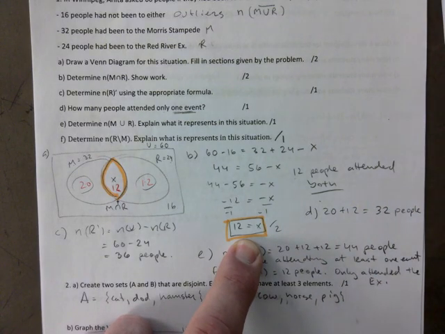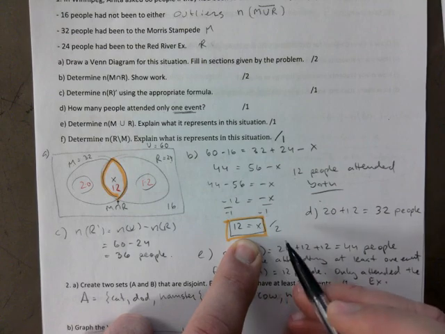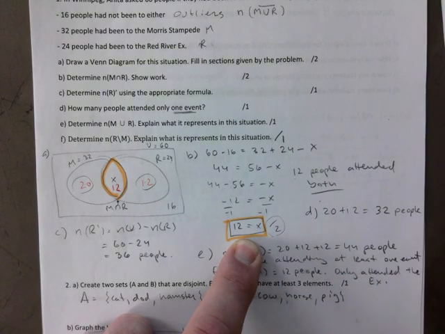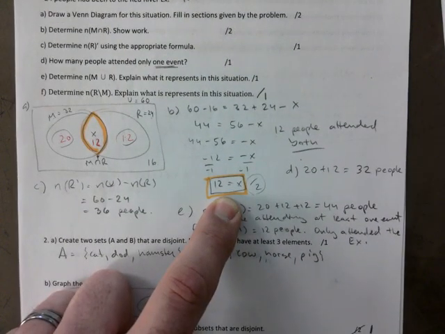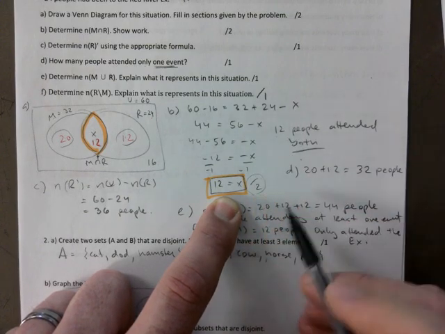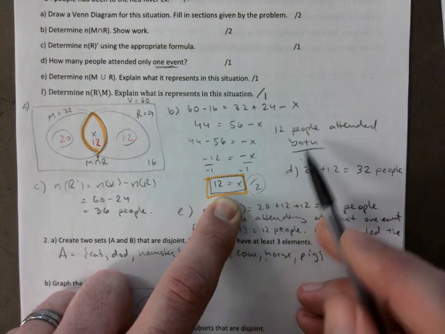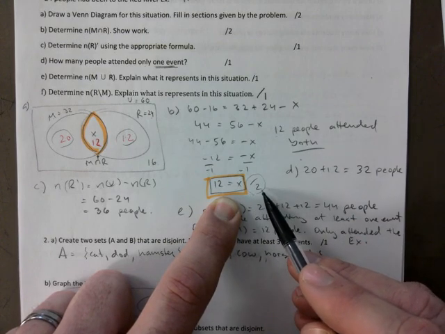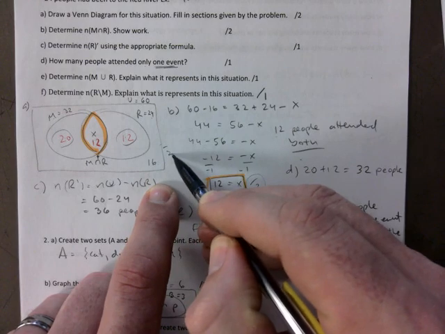You would get 2 marks for your Venn diagram. You get 2 marks for figuring out the intersection. So if you forgot to take off the outliers, then obviously I would say 1 out of 2 if the right side is still good. So 12 people attended both. So we've got 2 for our Venn diagram.